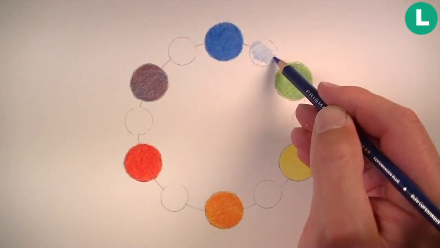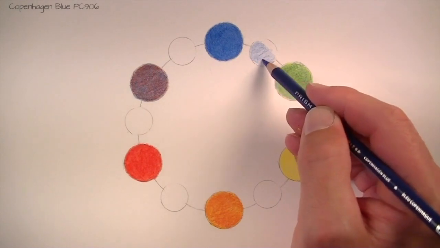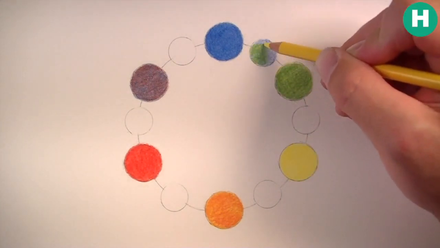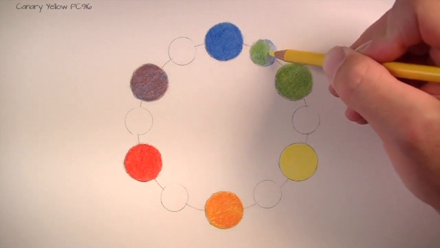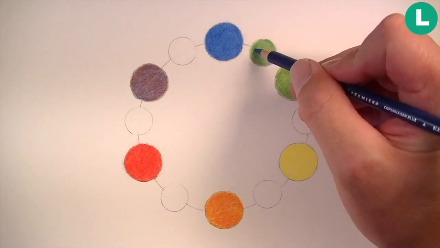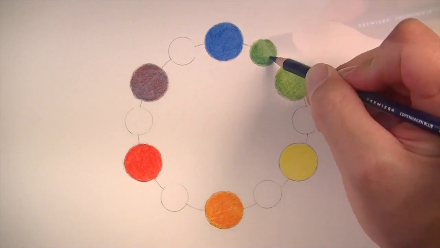We'll start by mixing a blue-green. We'll first mix a green and simply add more blue to it. So we'll mix the green the same way we did earlier, by layering blue followed by a heavy application of yellow. Then we'll continue to add blue until we arrive at a nice blue-green.